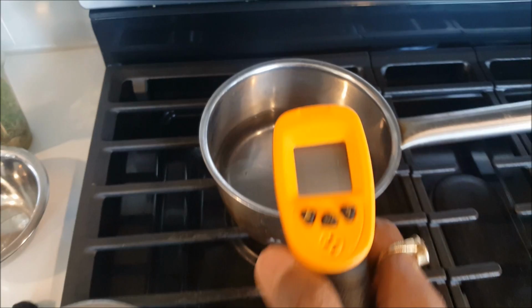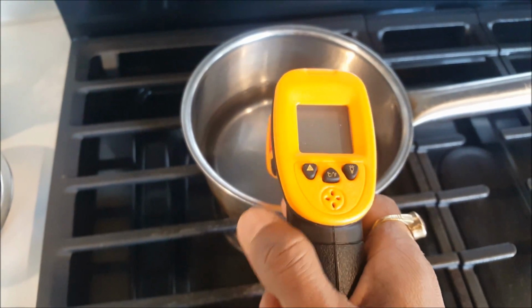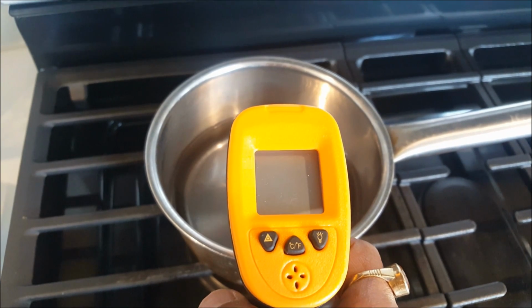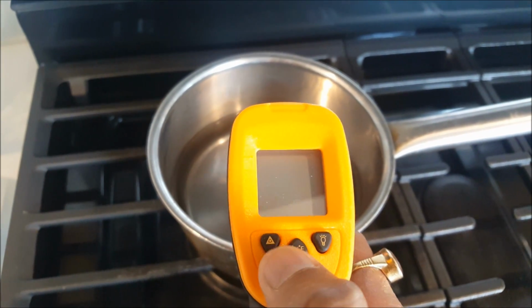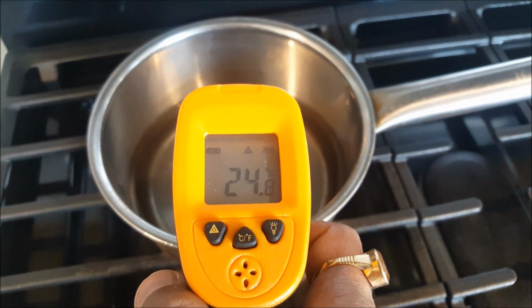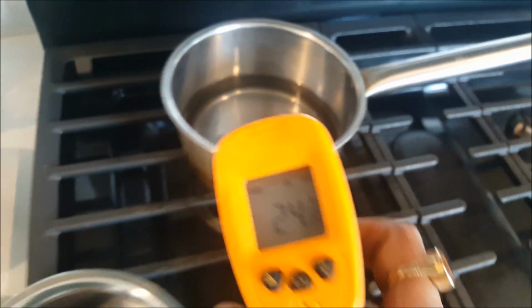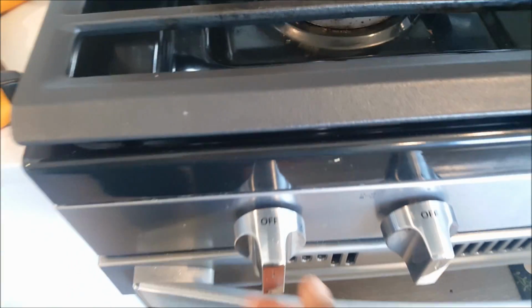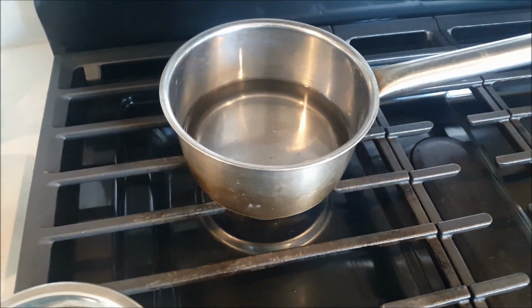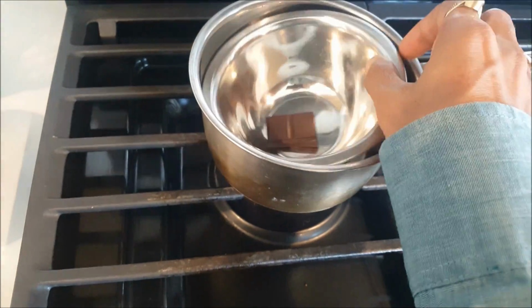And here our temperature will show. So this is showing around 24.8 degrees Celsius, which is nice. Now I start the stove and then place this.